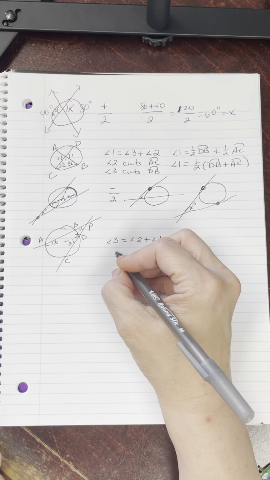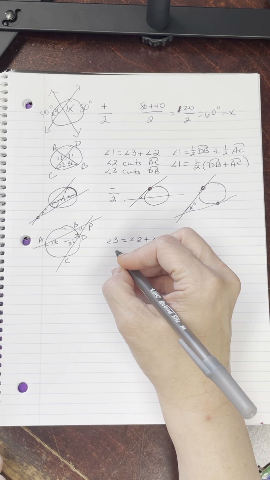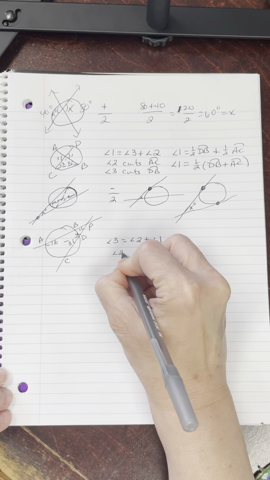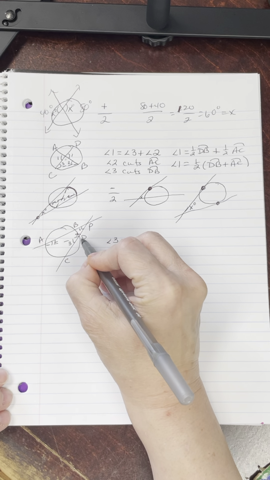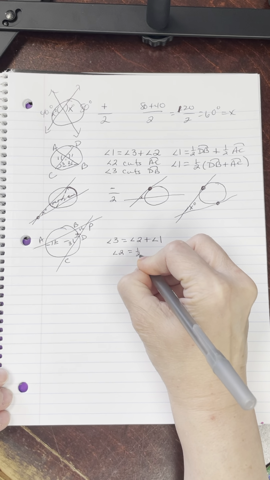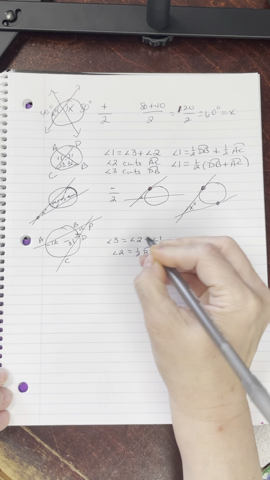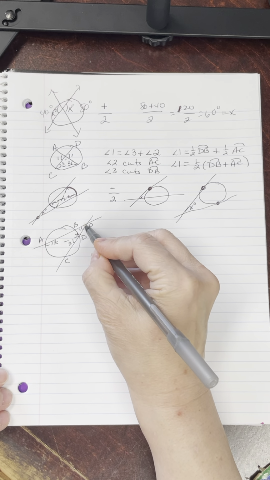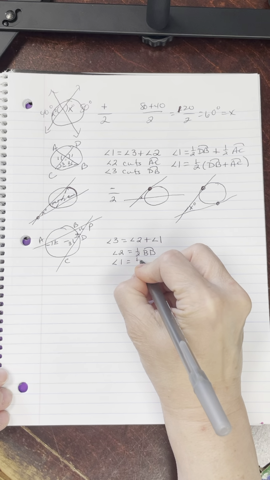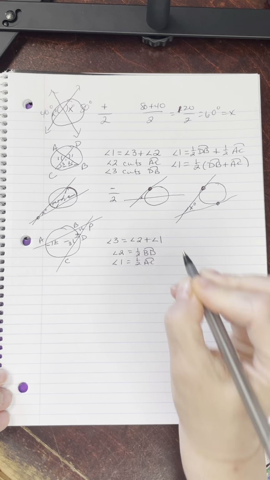Now let's get the information about the arcs that are cut. So angle 2 is cutting the arc BD, so it's half of BD. Angle 1 is cutting AC, so it's half of AC.